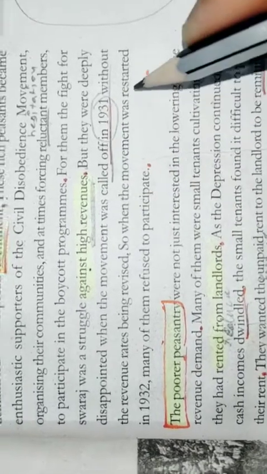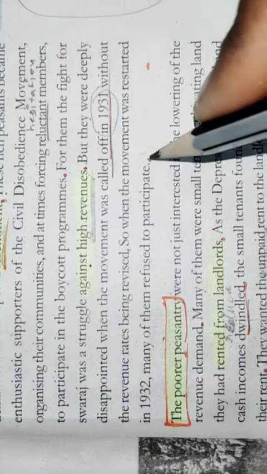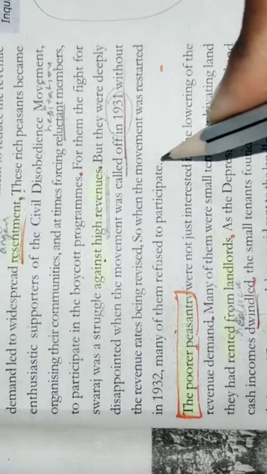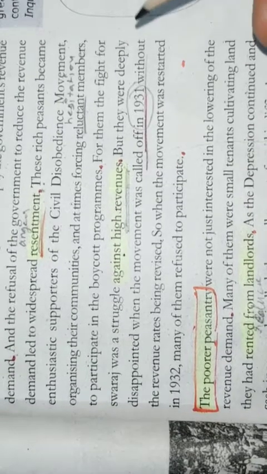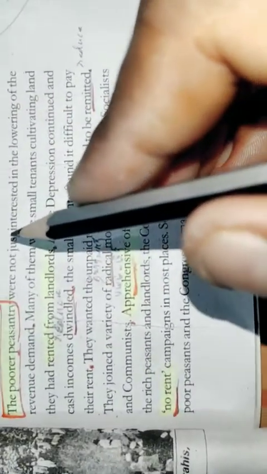So when the movement was restarted, many of them refused to participate. Because of that, the merchants were not happy.